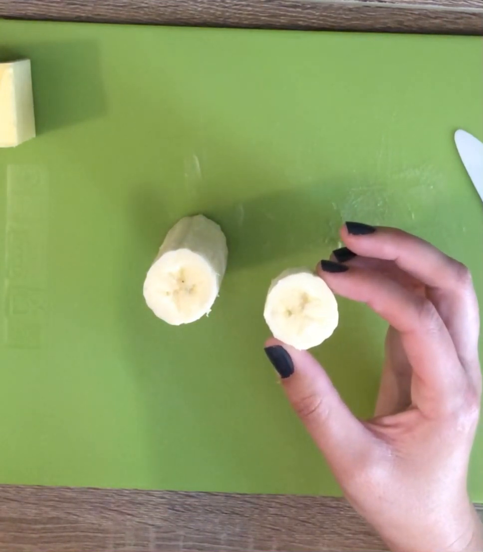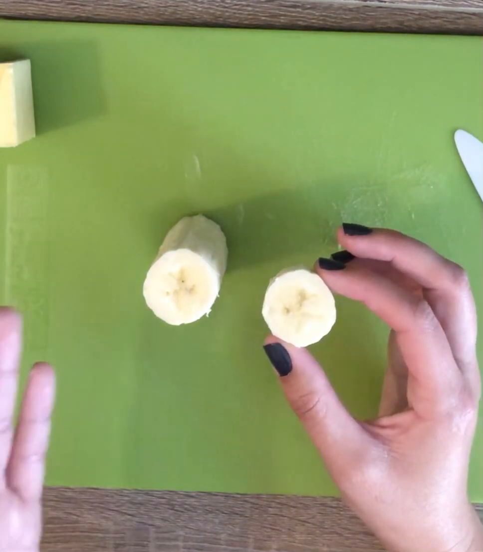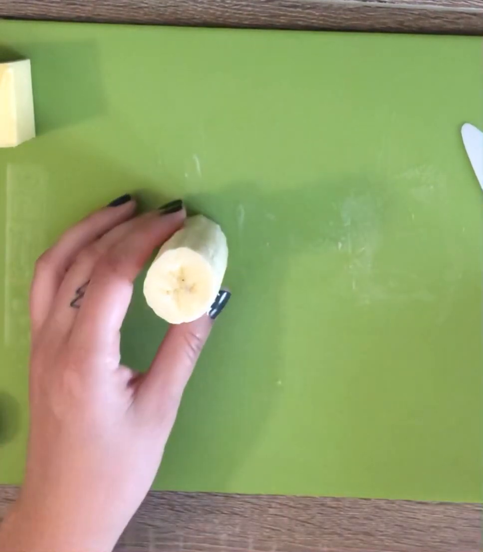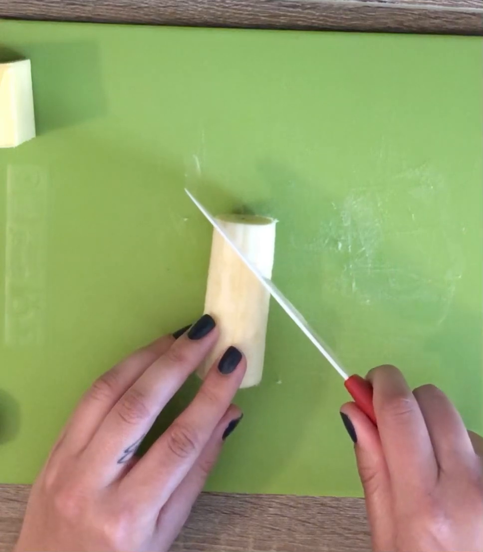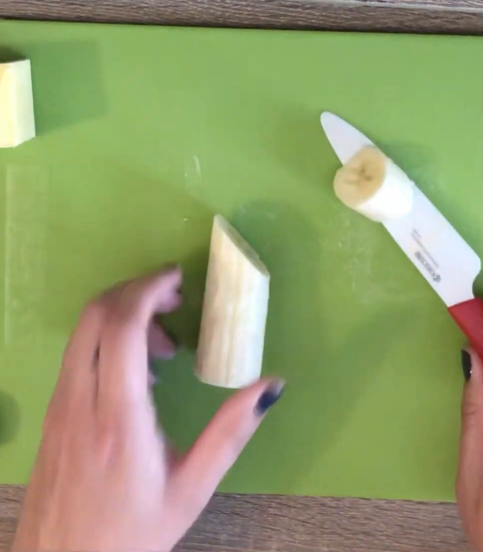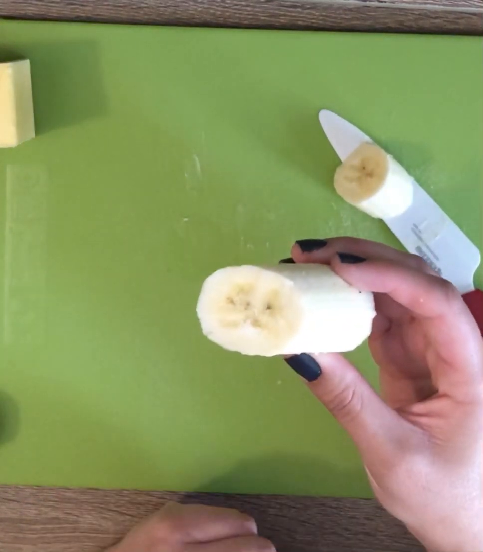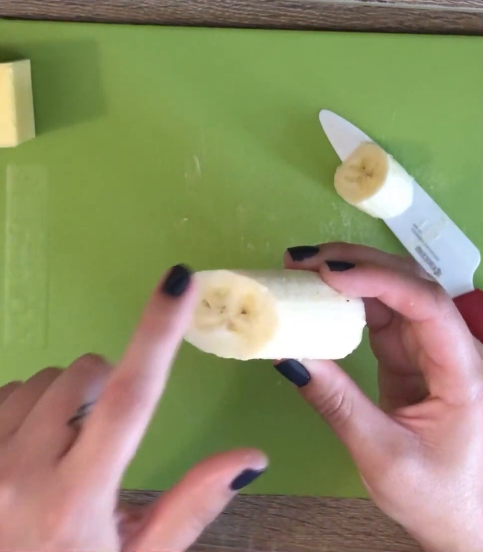What happens if I don't cut parallel though? What if I cut diagonally through it? So I'm going to move this over. So instead of cutting parallel, I'm going to cut at a diagonal. Okay, so when I do that, I have kind of an oval shape.